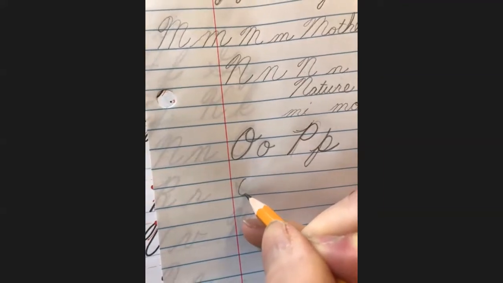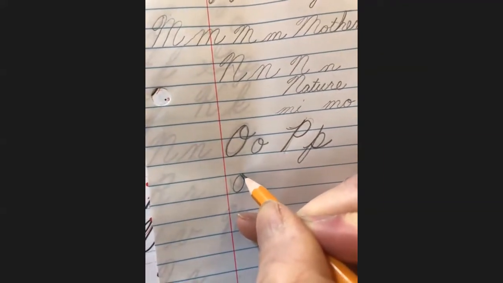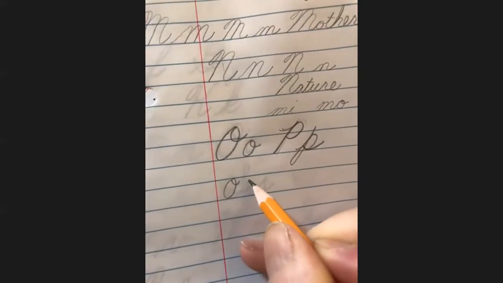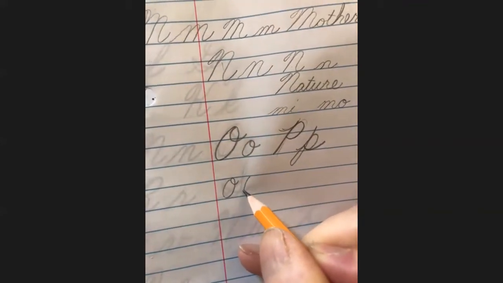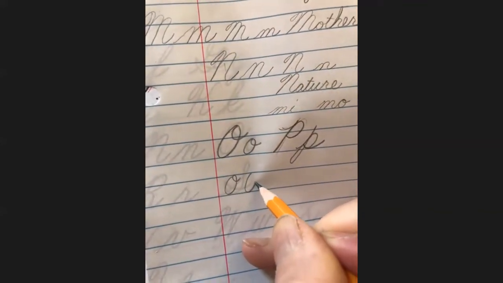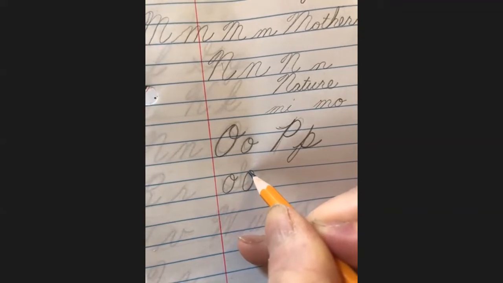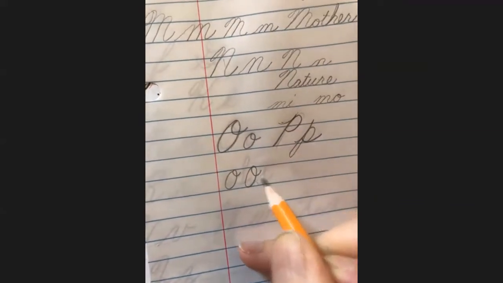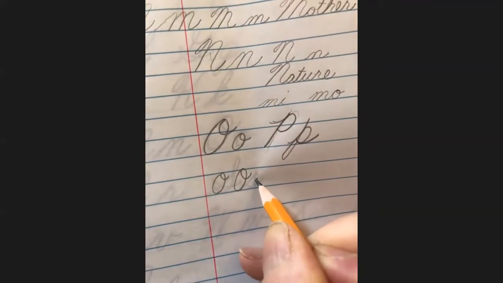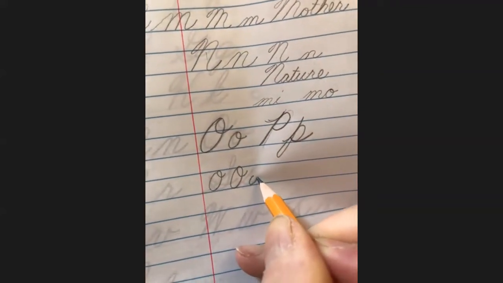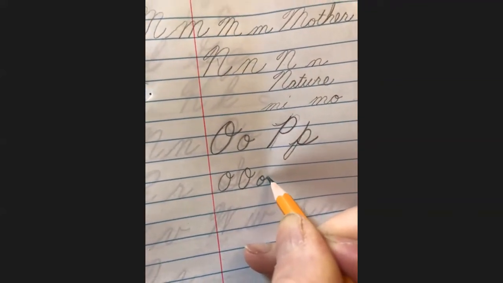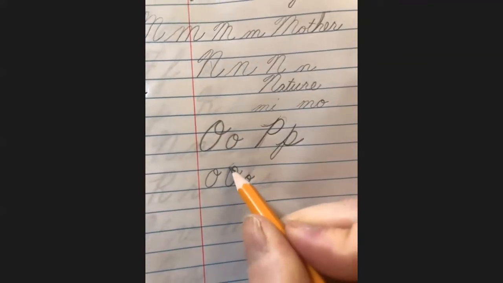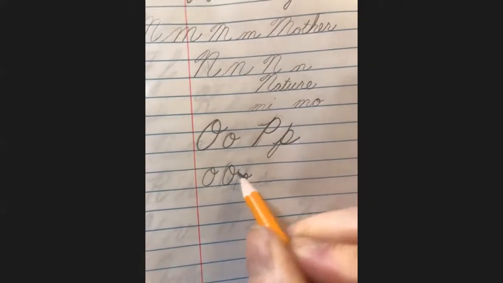But still get that shape, right? Close. Maybe I can do a few and say, which one looks the best? That one looks a little more, or looks even better maybe. We can always get better. We can always improve because no one's perfect, right? And notice the slant of the letters too.